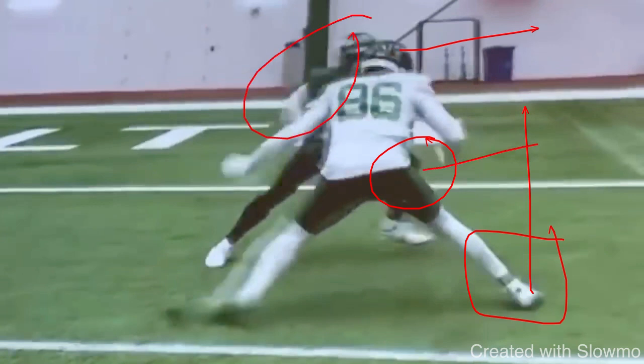This DB has to react to it, because if he doesn't honor the fade, next time we come off this thing, I'm just going to give him a little stutter. And if he wants to give me the outside and give me that corner, I'm going to go win the race out there. So you got to make sure, again, there's like an internal clock.